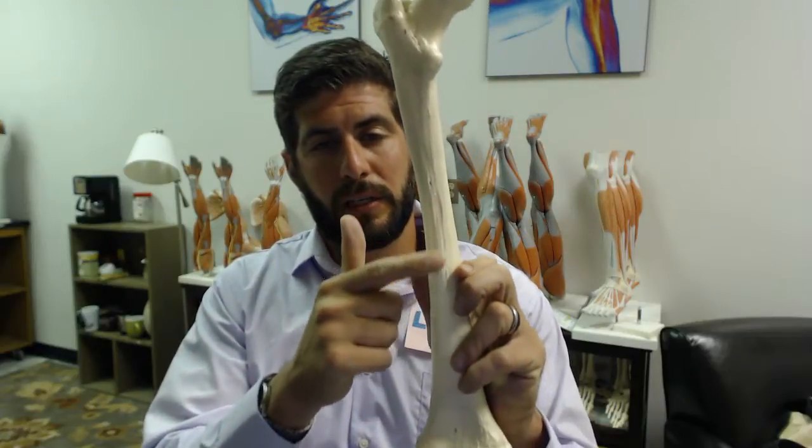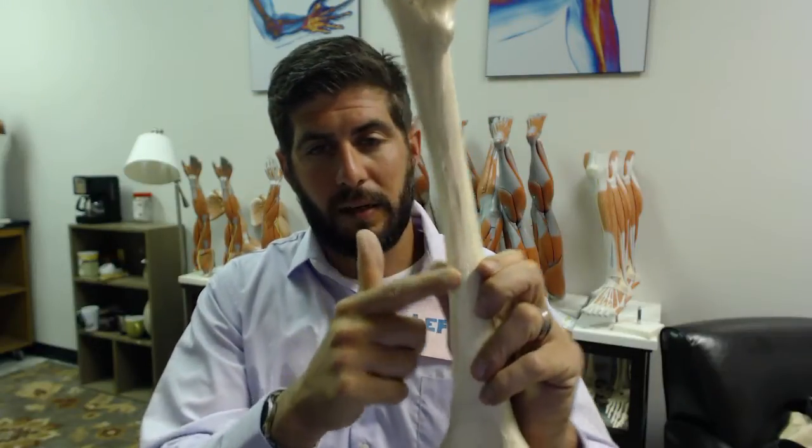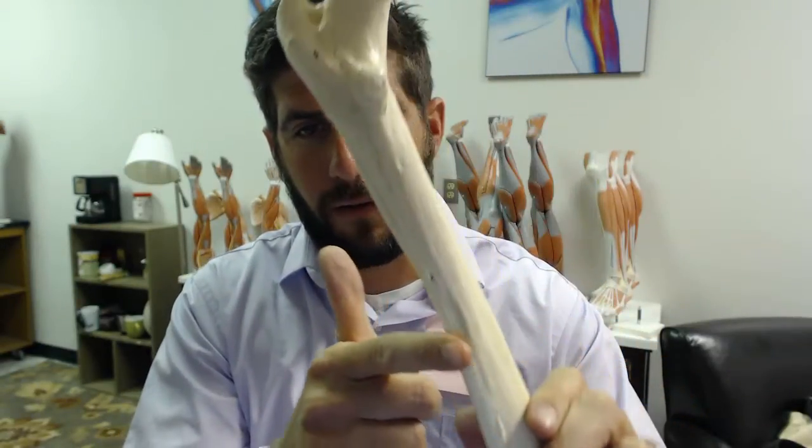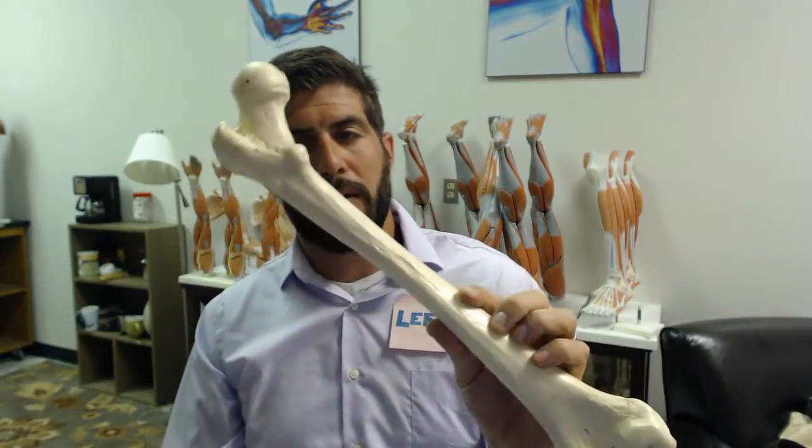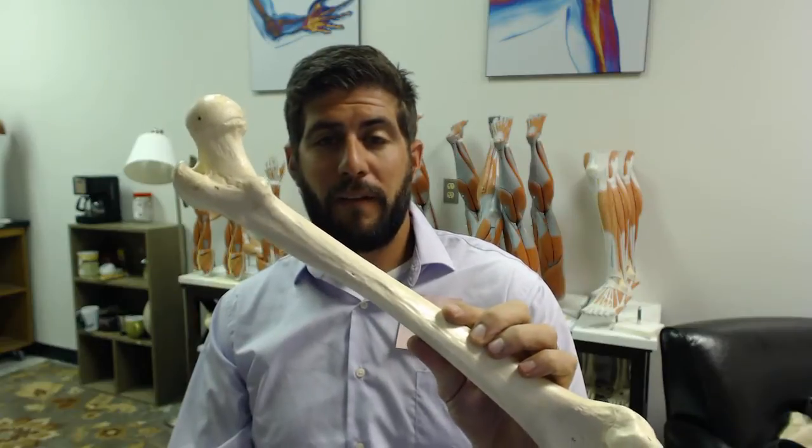The other structure that I like to use is this thing on the back called the Linea Aspera. It's this big rough line. It's literally what it means. Linea means line, aspera means rough. And so it's this rough line on the back of the femur, and that's going to face posterior. So I set this up and I have a left femur.